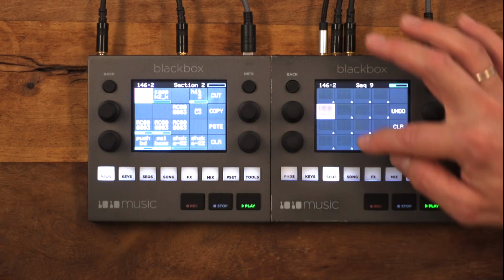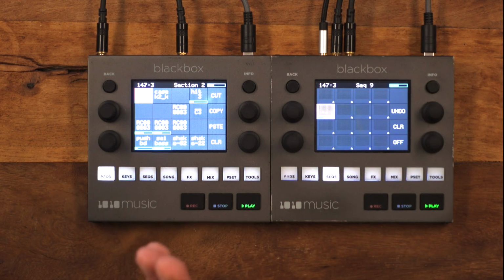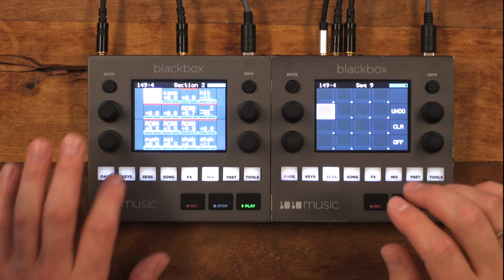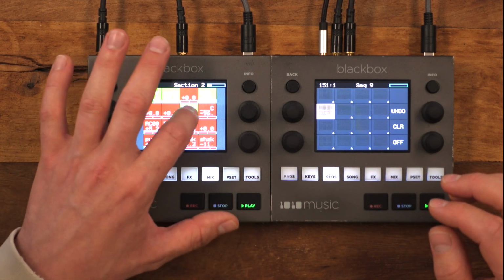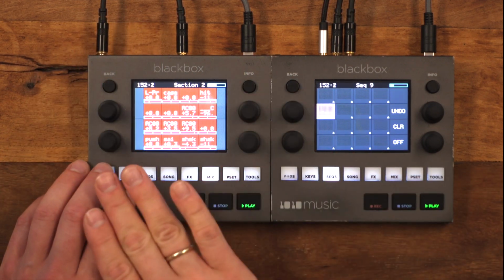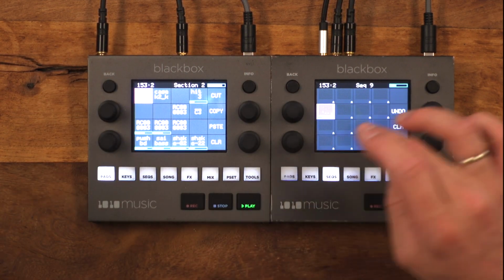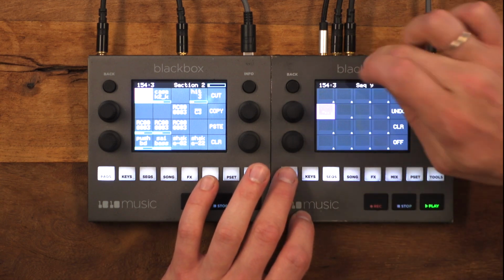That's a bit too much. Okay, and now if I switch off the sequence, it's going to play the file until the end. So I switch off the left one, this one is muted, and I switch off this clip.